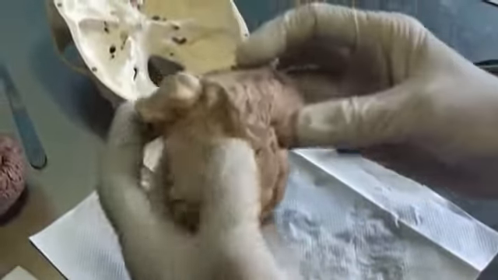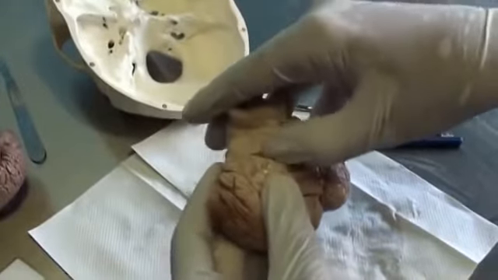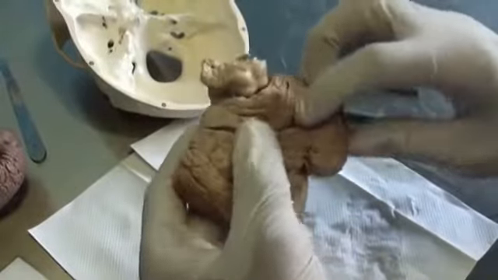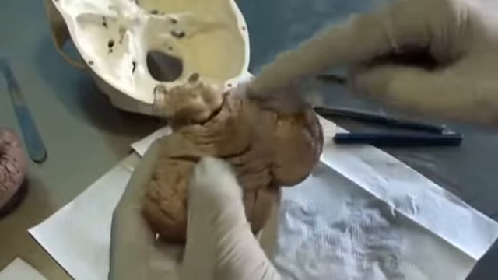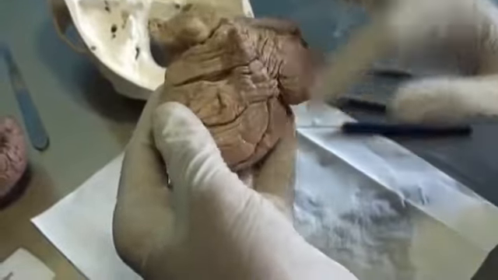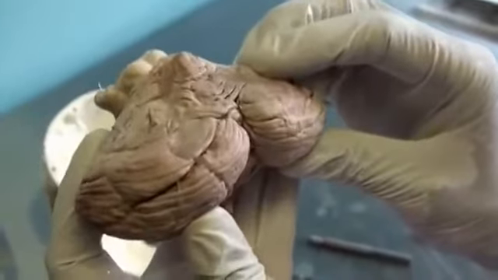Now let's take a look at the superior surface. We see a V-shaped fissure here. This V-shaped fissure divides the cerebellum into a V-shaped anterior anatomical lobe, and the rest of the cerebellum, partly on the superior surface and partly on the inferior surface. The whole thing is referred to as the posterior lobe. Some books also call it the middle lobe.